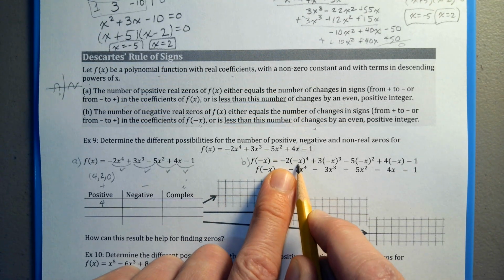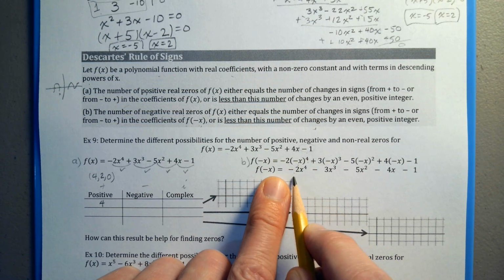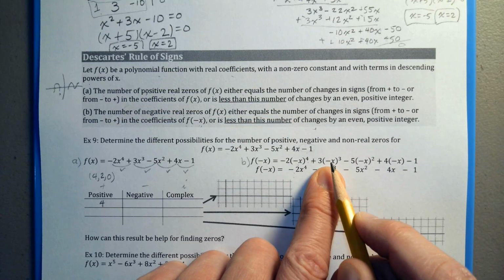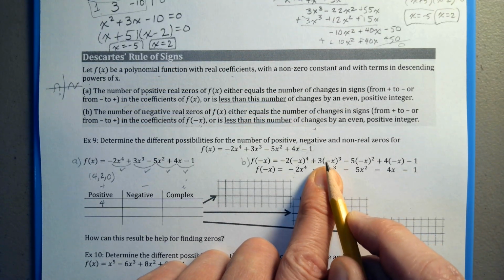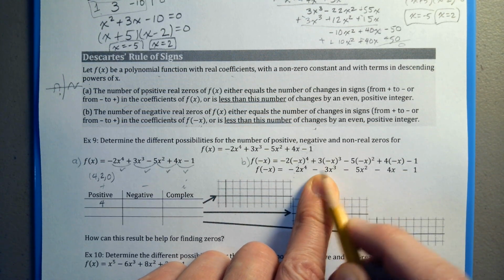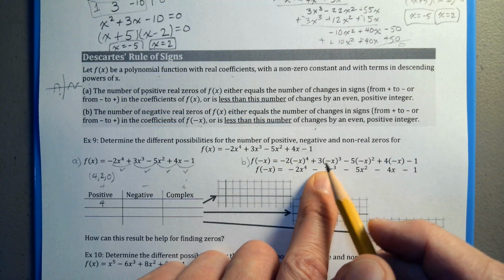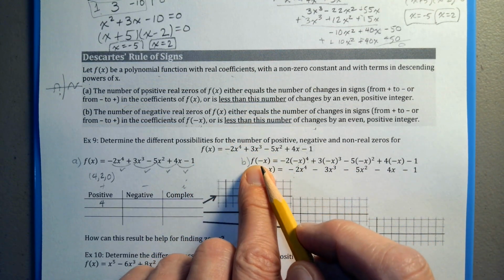So if I have my function and I'm putting in a negative x, that negative goes away because it's being raised to the 4th power, so this thing ends up staying negative. The next term, put a negative in. It's being raised to the 3rd power. That negative does not go away, and so it will be negative out in front. So I don't care what else is happening. We're not putting values in. We're just putting a negative x in, seeing what happens to the function when I put in a negative x.